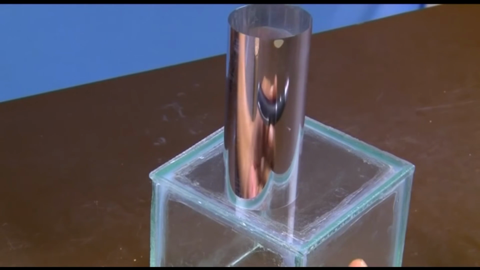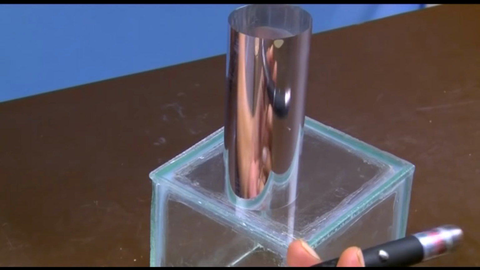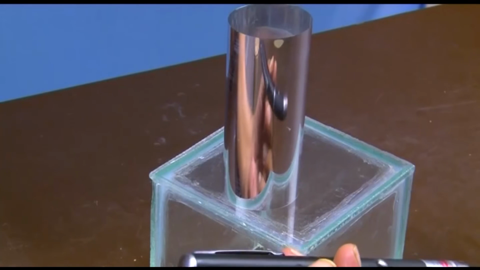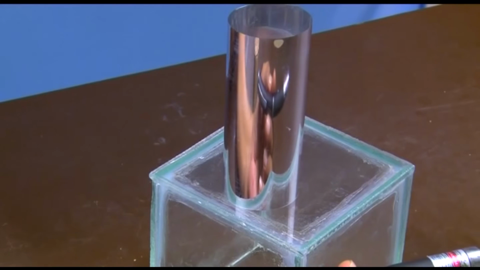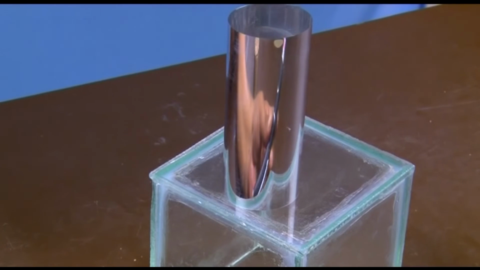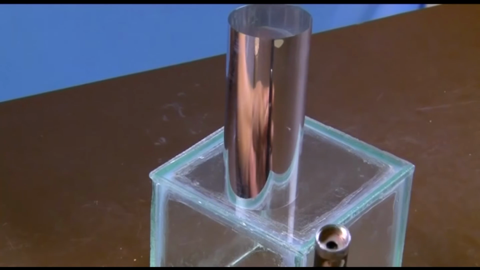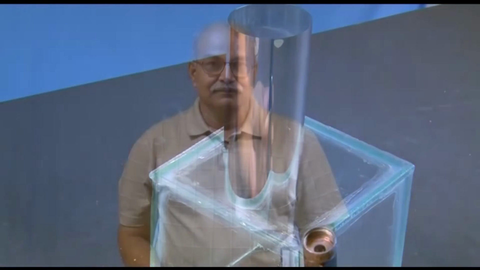Look at this image. I am rotating the torch a little bit, and see what kind of shape the image has. And if it is vertical, then it is a straight, thin image.